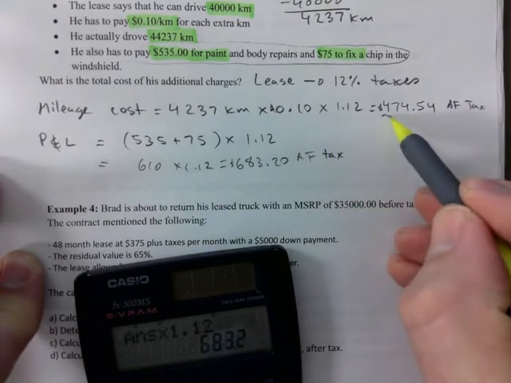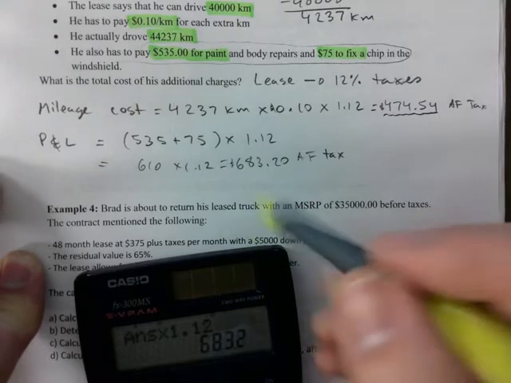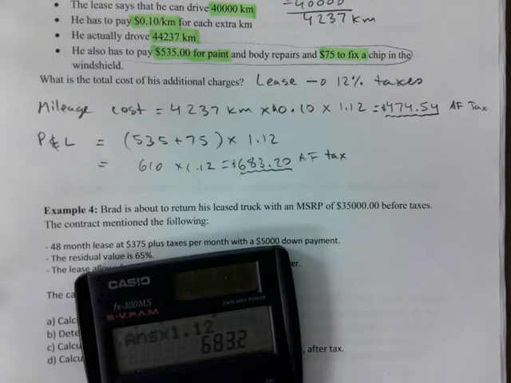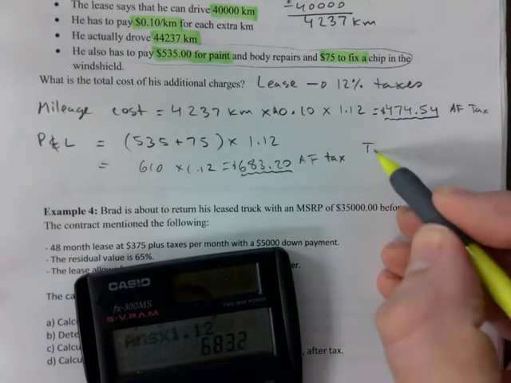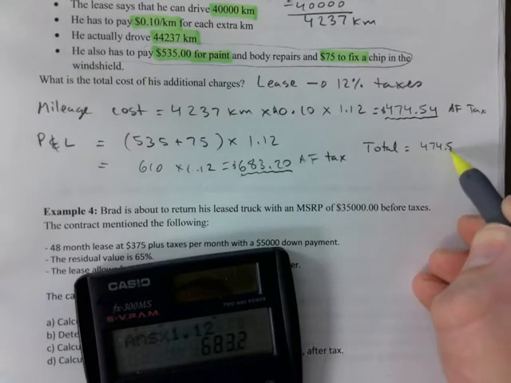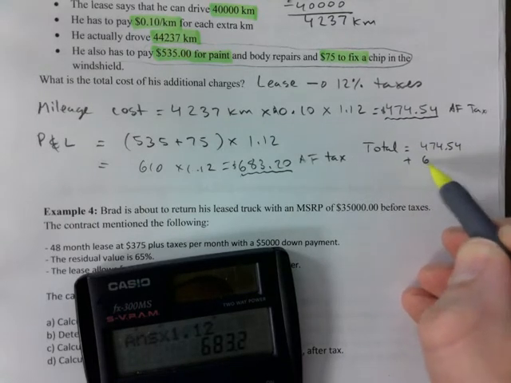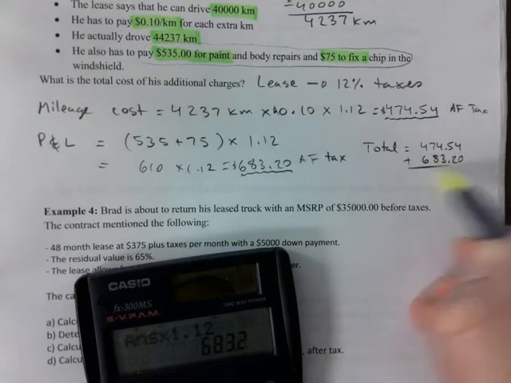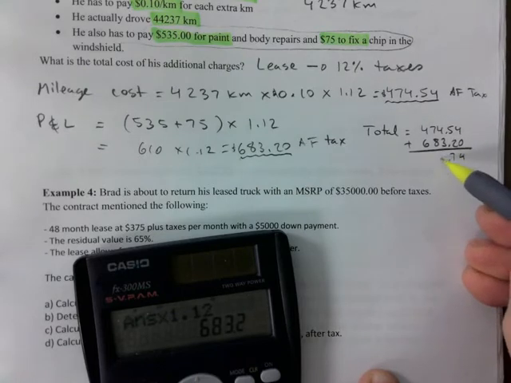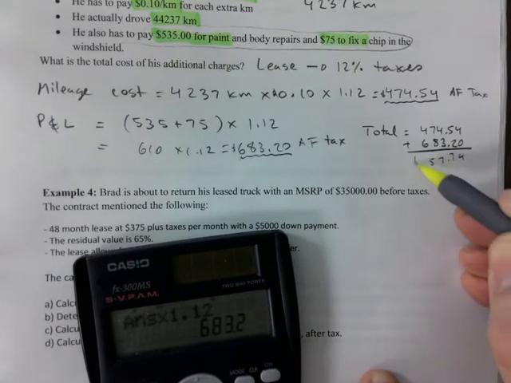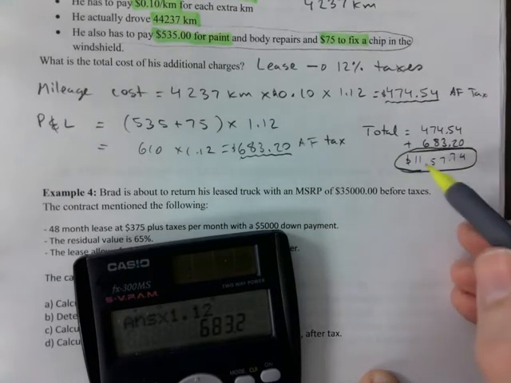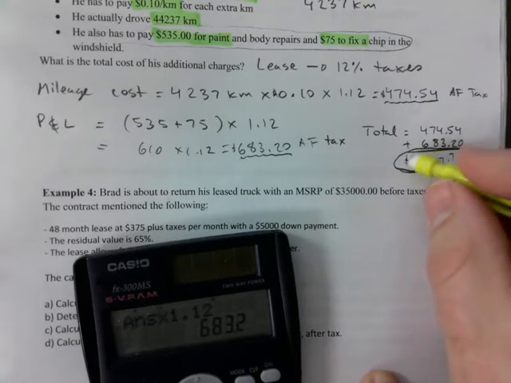So I'm going to underline this because it's not my final answer. I'm going to circle my final answer. But I figured out the mileage and the parts and labor. So the total would be 474.54 plus 683.20. Sorry, I'm going to redo that one.